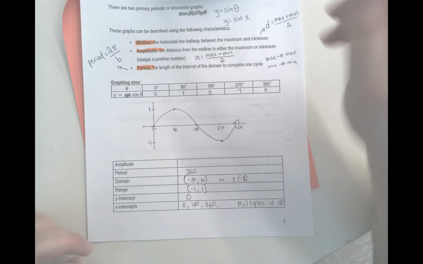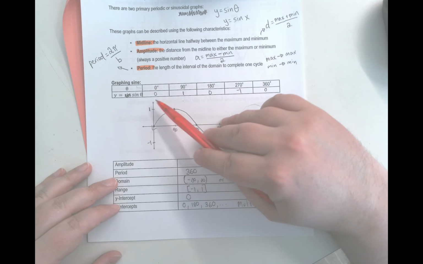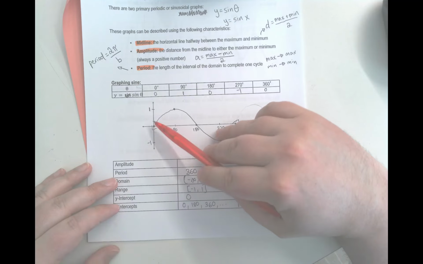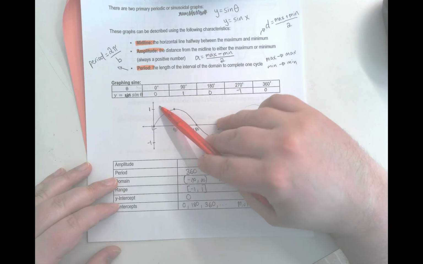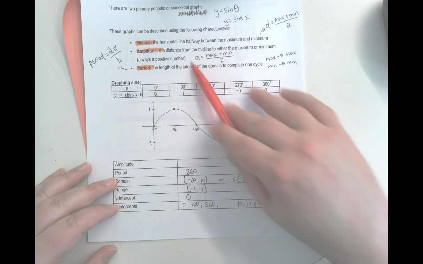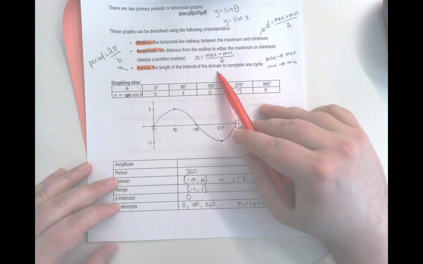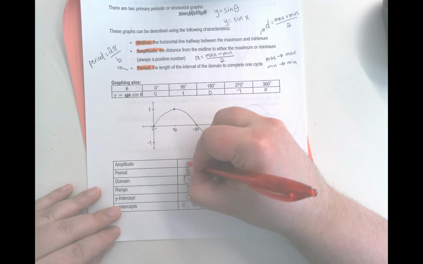And then for the amplitude, we talked about it a couple of different ways. We said it's the distance from the midline to either the maximum or the minimum. So we're going from 0 to 1 or 0 to -1. We could also use this amplitude formula, where if we did max minus min divided by 2, no matter how you think about it, the amplitude of this graph is going to be 1.